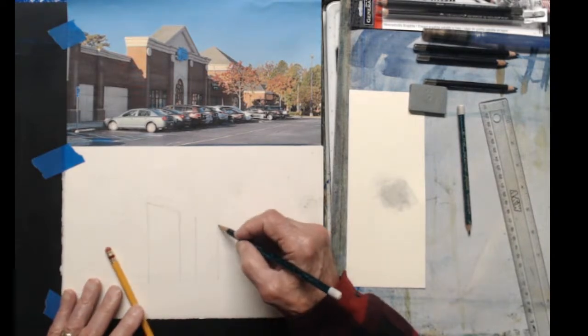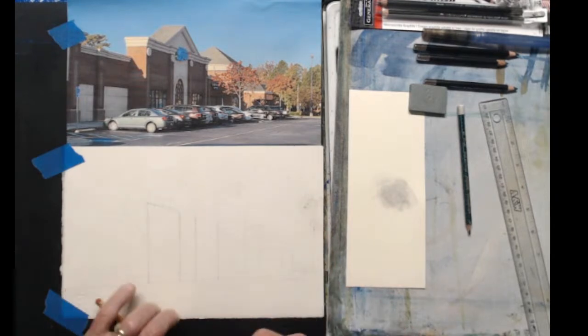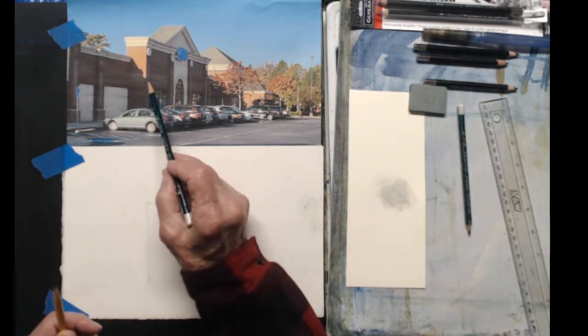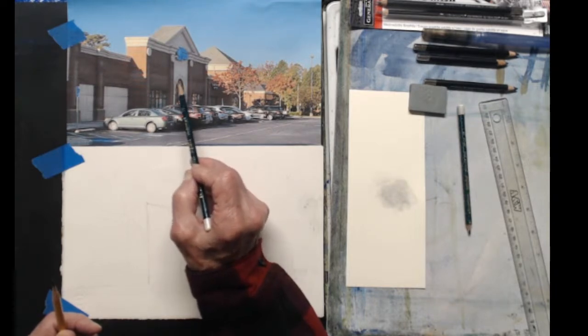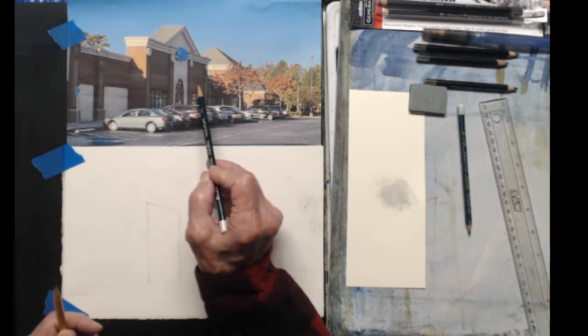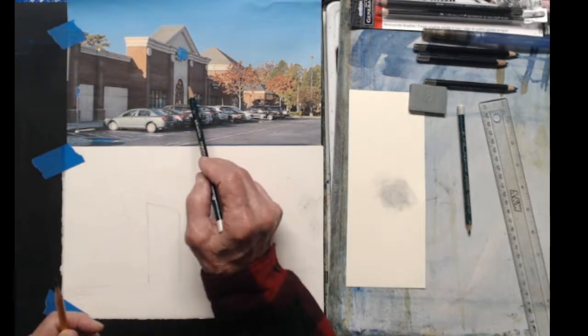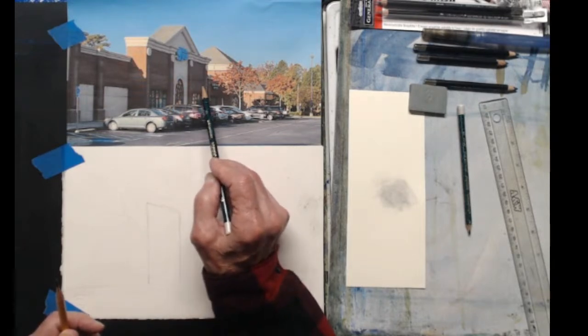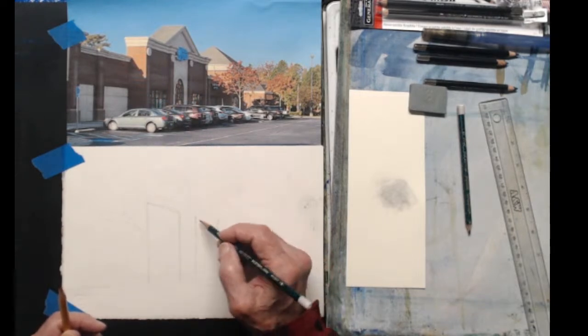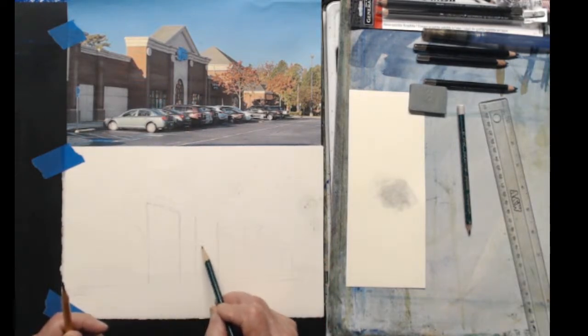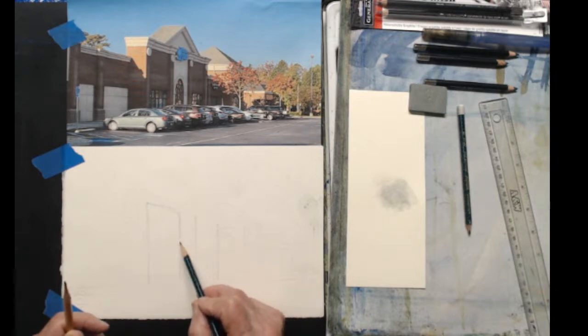Okay, so I got the vertical lines. I'm looking at the photograph. This section here is wider than this section, which is narrow, which is smaller. And this section here, even though it's the same, if I was looking straight at it, it'd be the same. But this looks smaller from the angle I'm looking at. This is smaller than over here. So I'm accounting for that. This is smaller than this section here.